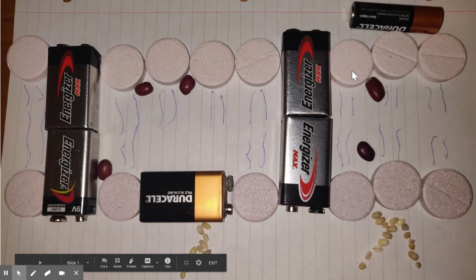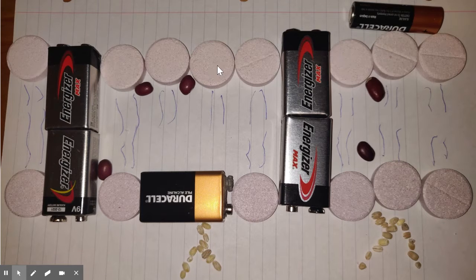Right here is my fluid mosaic model made from home. First thing, we got the hydrophobic tails and the hydrophilic heads of the phospholipid bilayer. And then this bilayer is selectively permeable, which means that only some things can get through.